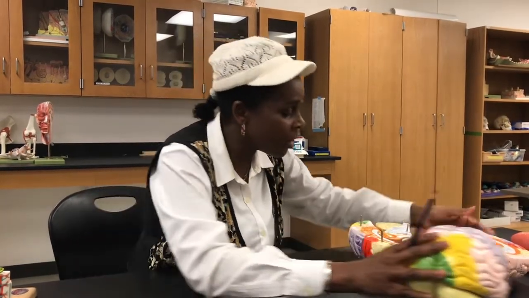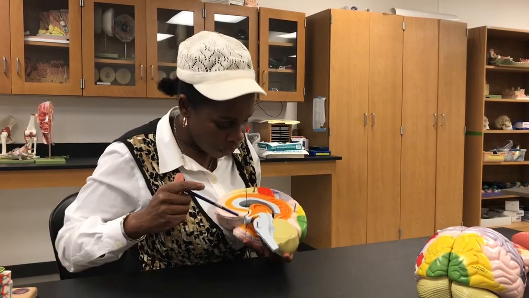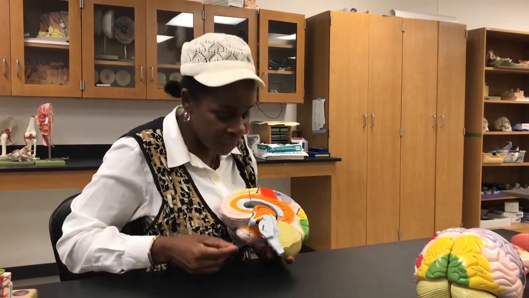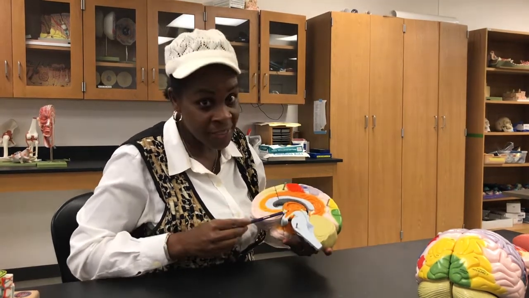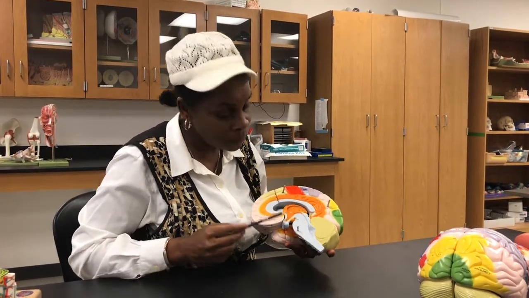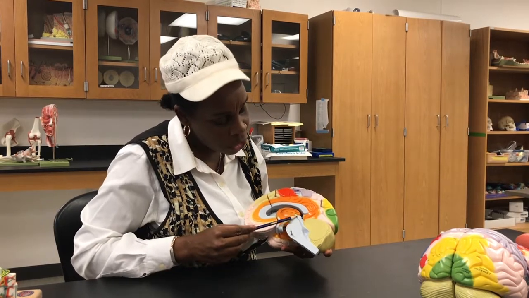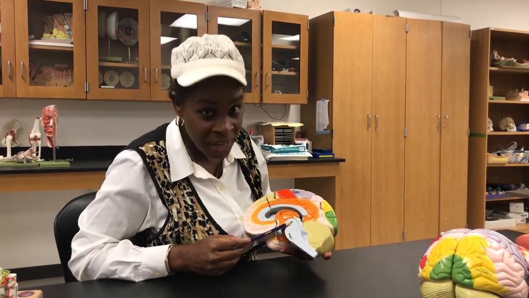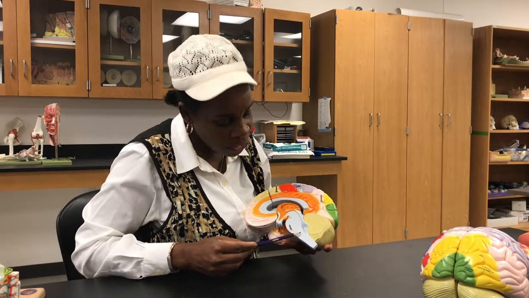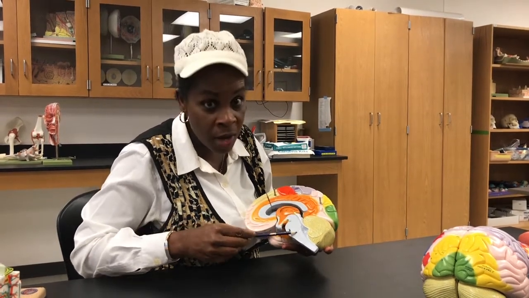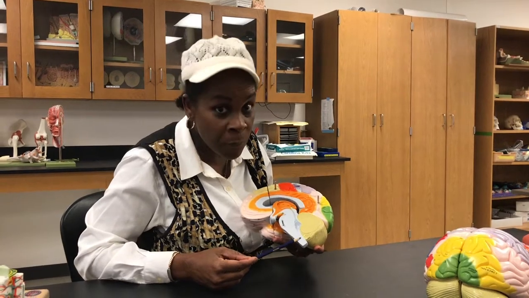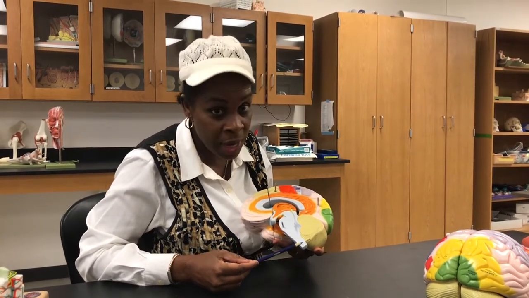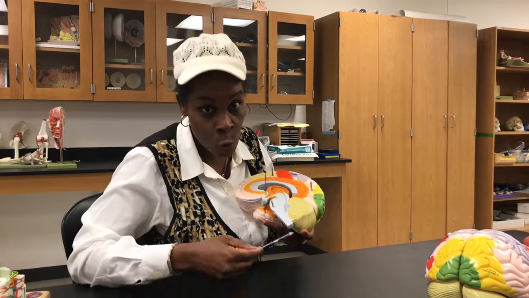If I go inside the brain, you can see that the brainstem is also divided into pieces. The very top here is the diencephalon. The second one here is called the midbrain. Then this area is called the pons. And then the last one, the medulla oblongata. At the bottom, you have the spinal cord here.